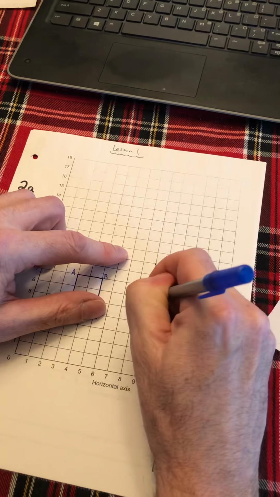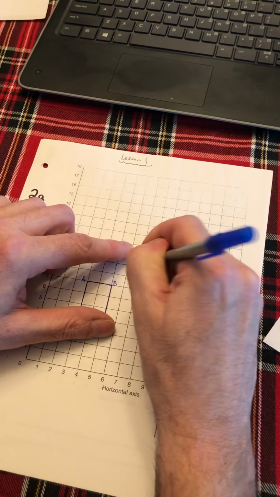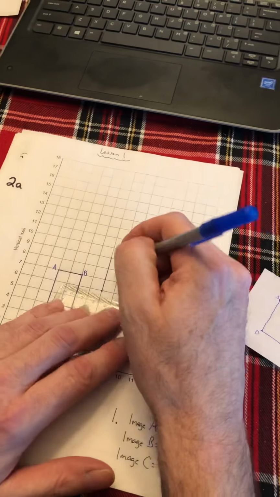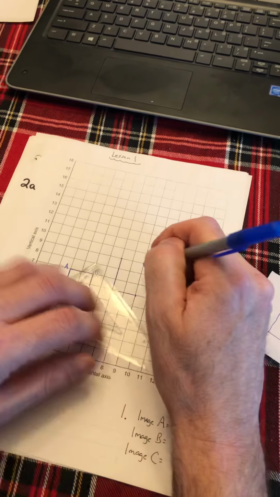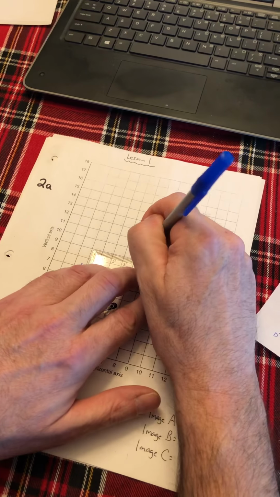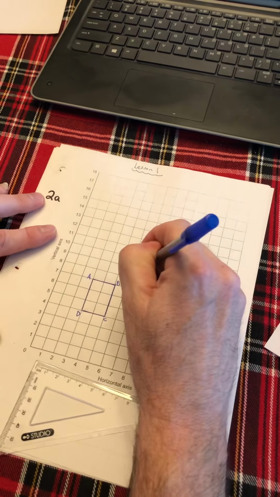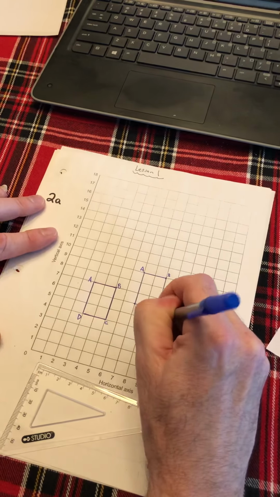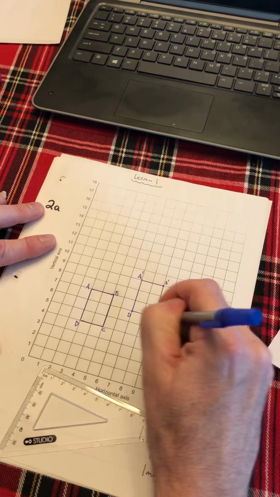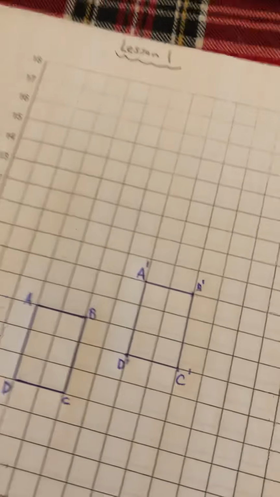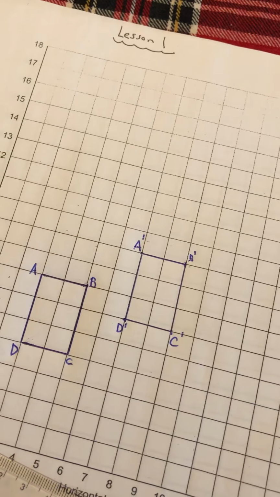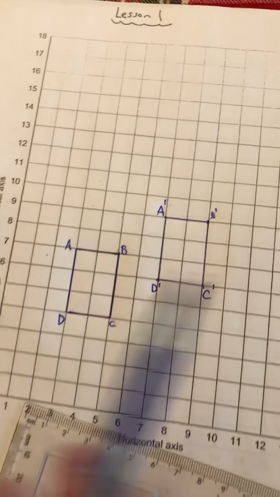So it's there, there, there, and there. And then you use your ruler and you connect the dots. And we are making a translation. Okay? There she be. And we call that A', B', C', D', and prime. That's a little fancy word for this little tick mark there. Okay? So that's a translation. I've moved it 4 squares to the right and 2 up, and I primed my vertices, and that's how you do a translation. Okay, guys?